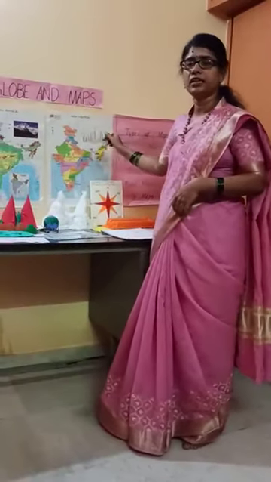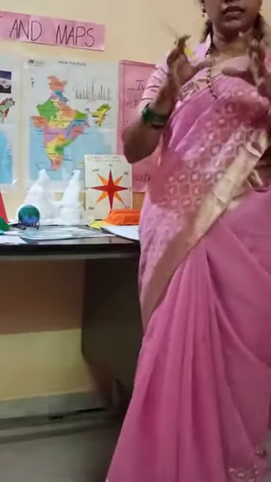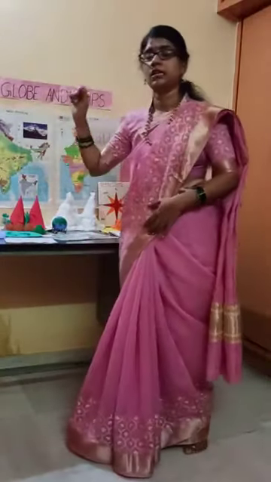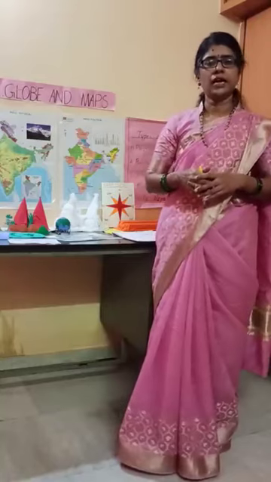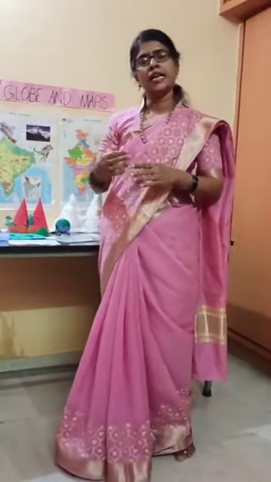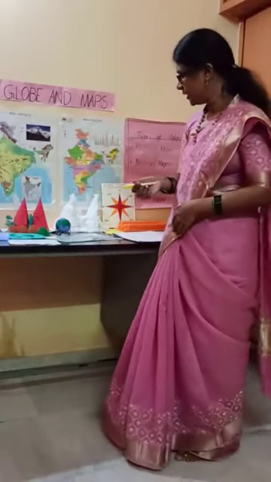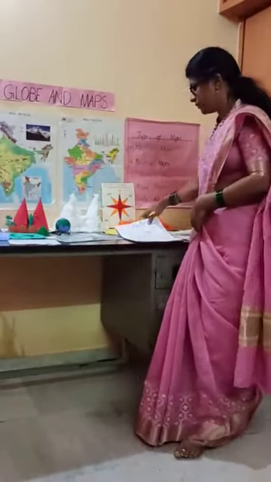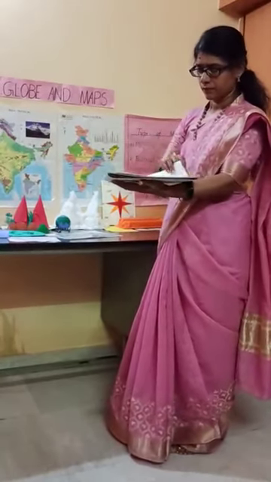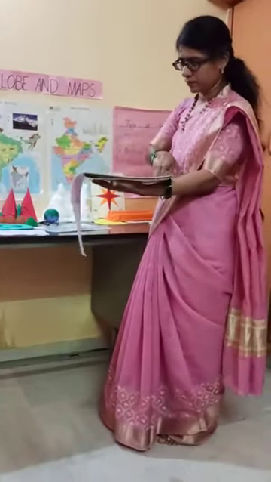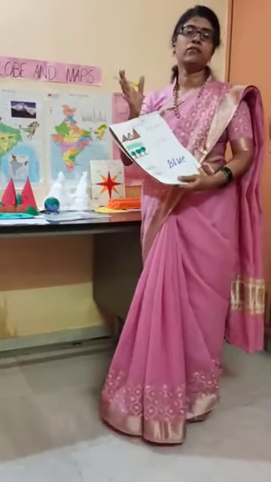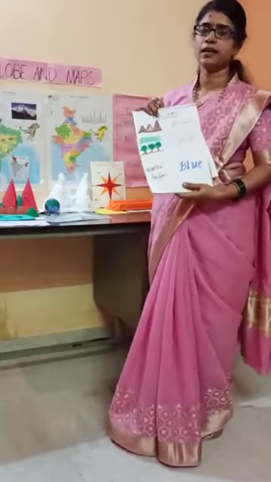Here you can see different colors. By seeing those colors, we can understand the map easily. Here also different colors you can see. By that also we can understand the map easily. I will show you some colors. Like yesterday, again we will repeat how colors are helpful to us, how colors are useful, and by seeing colors how we can identify which physical features are there.